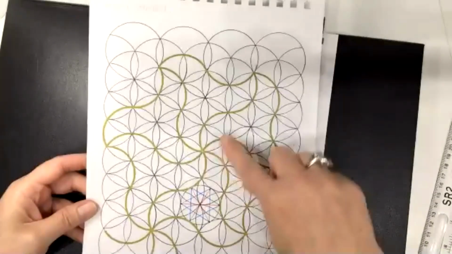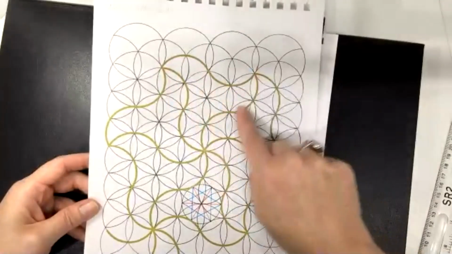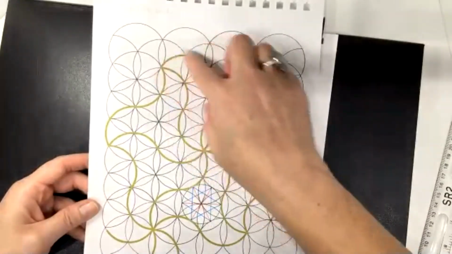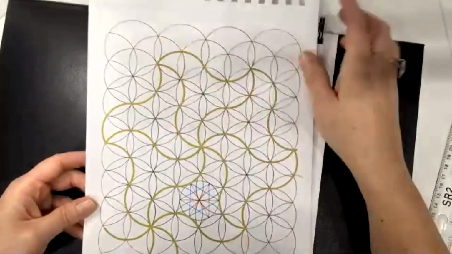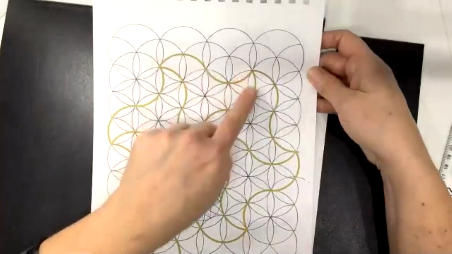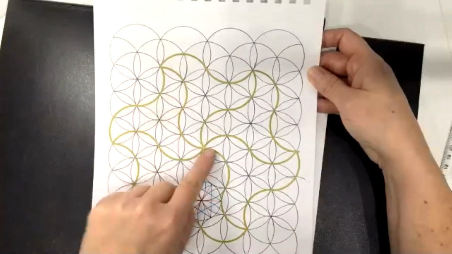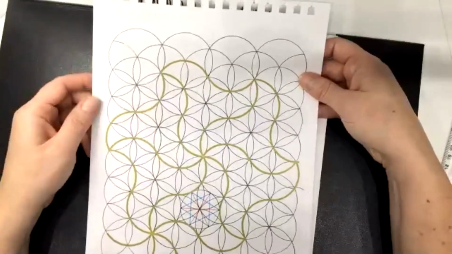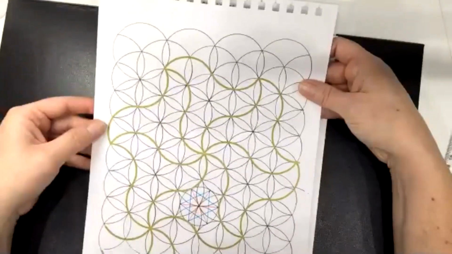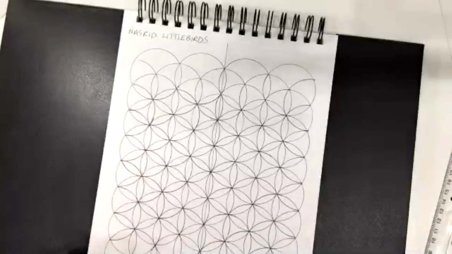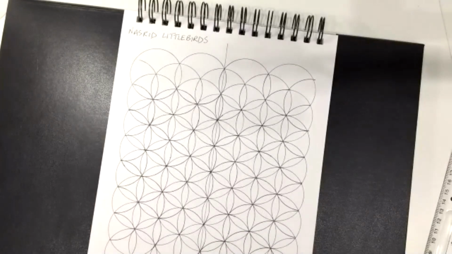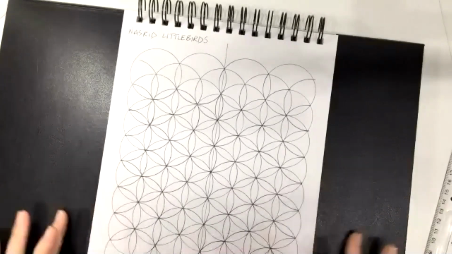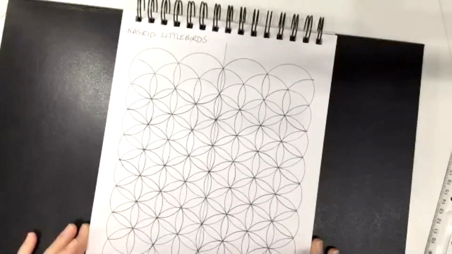Here you can see with gold pen, I've basically gone over just sections of the underlying grid. And these sections are what forms the new tiles. So all the lines that we need are already there. We're not adding lines. So you could do that in black or gold or coloured pencil or fine liner pen, whatever you have you'd like to use.